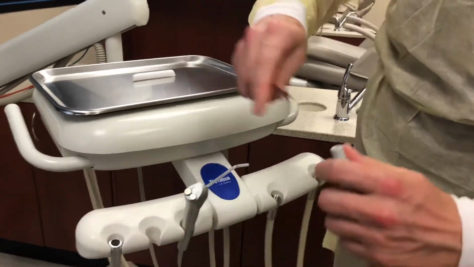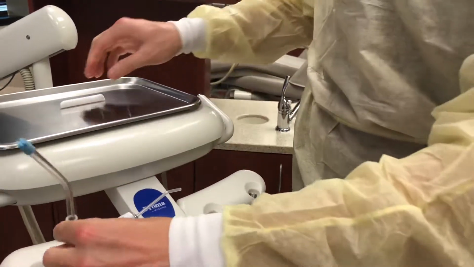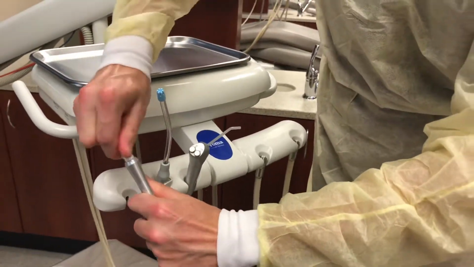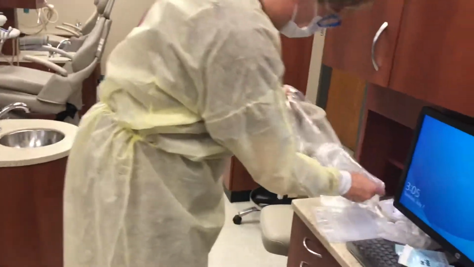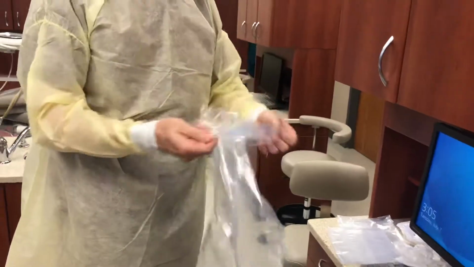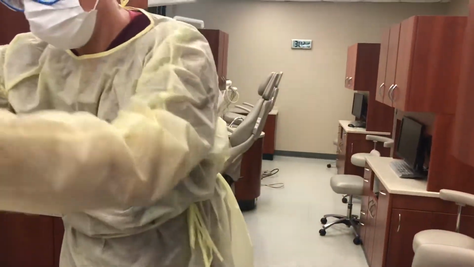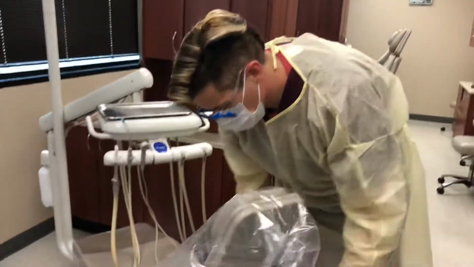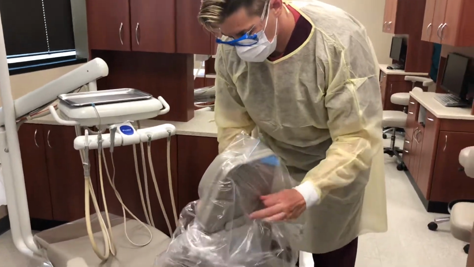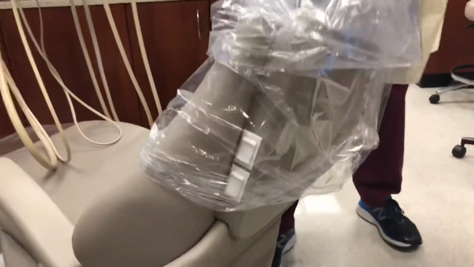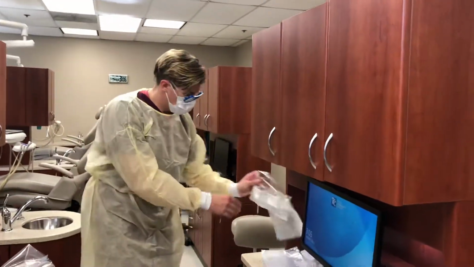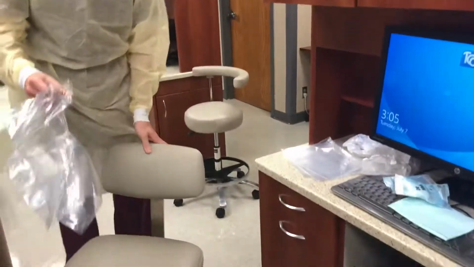Place barriers on chair barriers: headrest, back of patient chair. You want to make sure you pull it down to cover the buttons on each side. Backrest of clinician chair, tie behind chair, and the arm of the assistant chair. Tie at any arm.